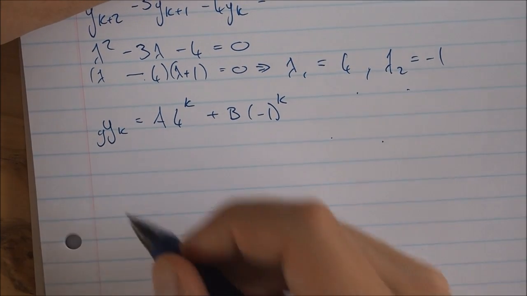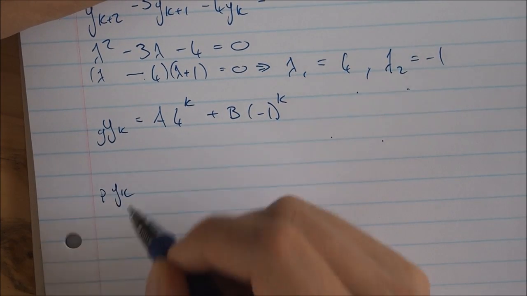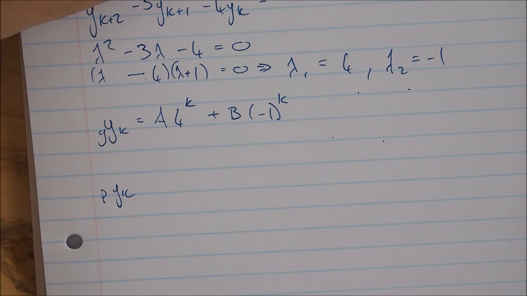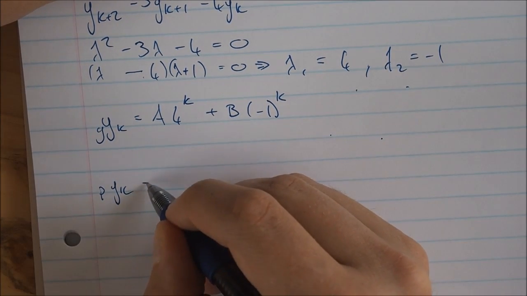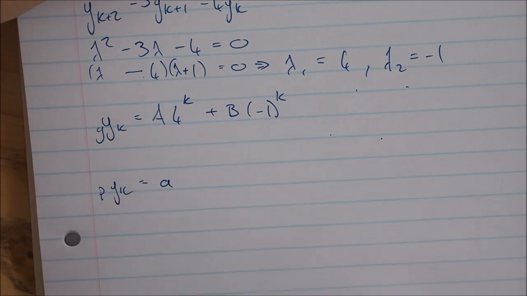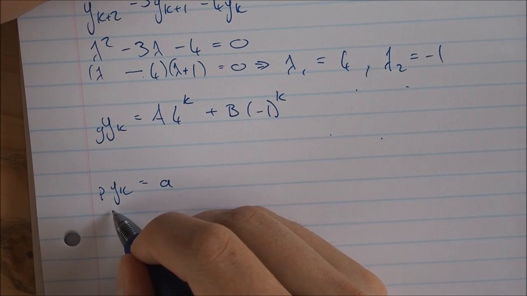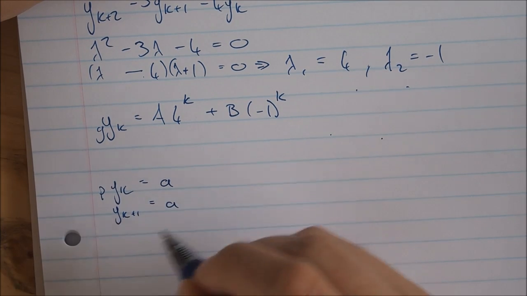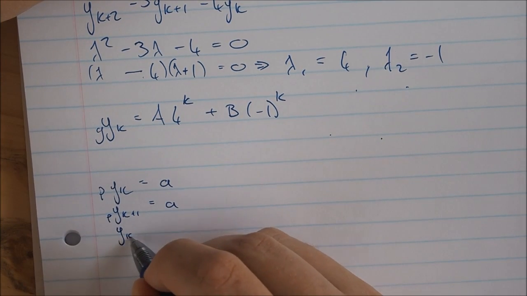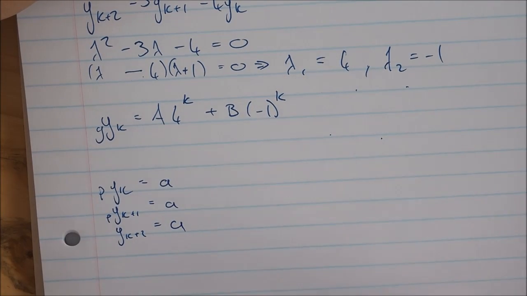Now for the particular solution, so the particular solution for yk should be in the form of the right hand side. So we just consider it to be some kind of constant. So let yk equal some constant little a. Then yk plus 1 is going to be that same constant, and yk plus 2 is going to be that same constant. That's for the particular solution.